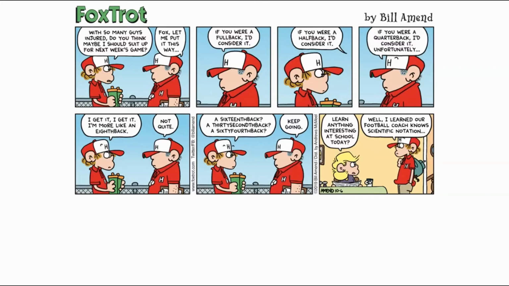With so many guys injured, do you think maybe I should suit up for next week's game? Fox, let me put it this way. If you were a fullback, I'd consider it. If you were a halfback, I'd consider it. If you're a quarterback, I'd consider it. Unfortunately, I get it. I'm more like an eighth back.